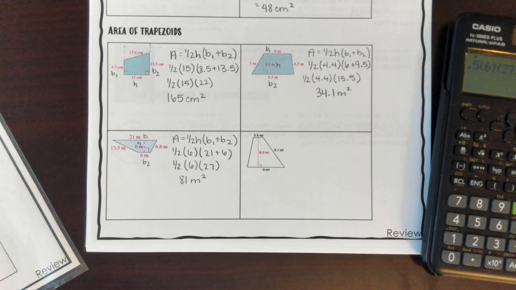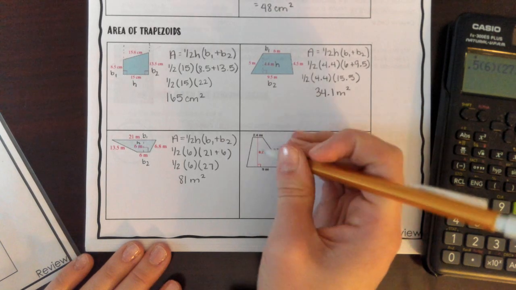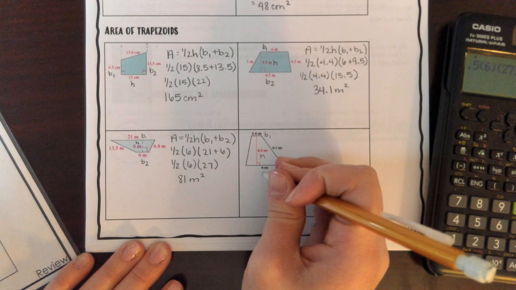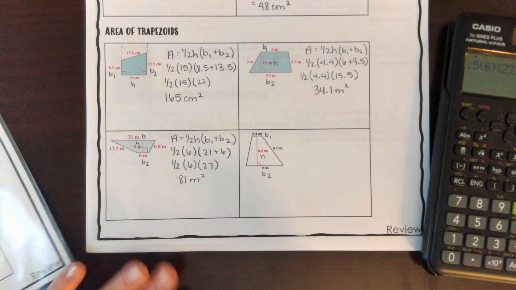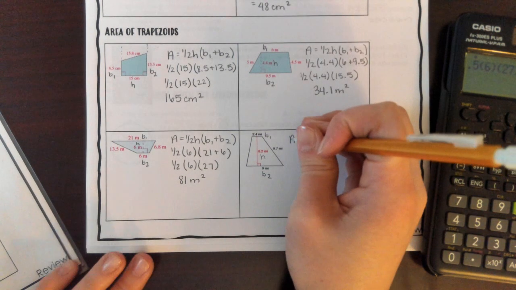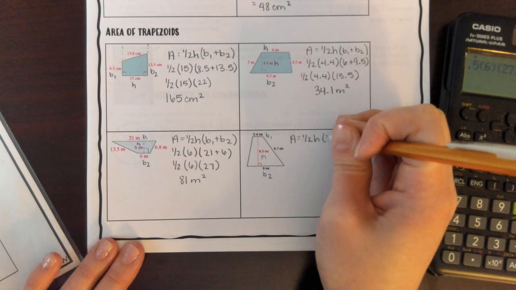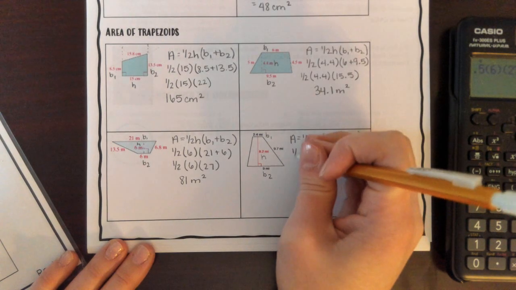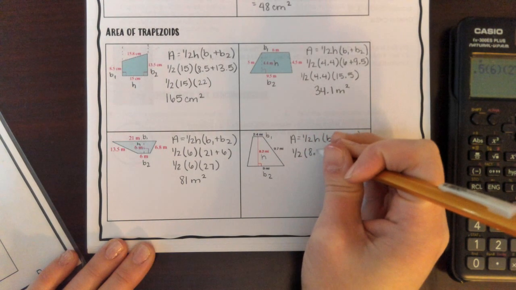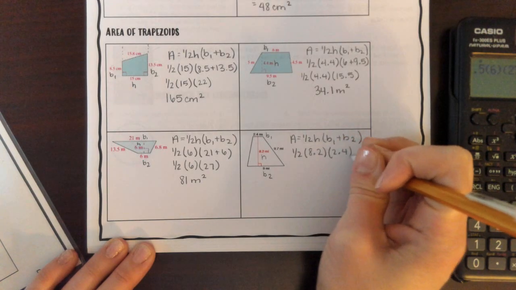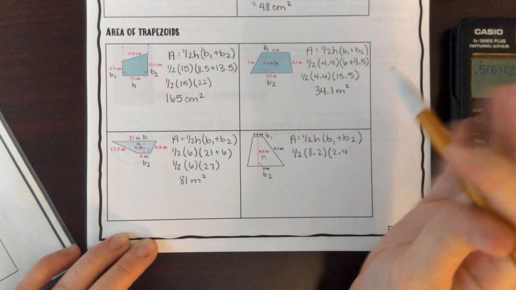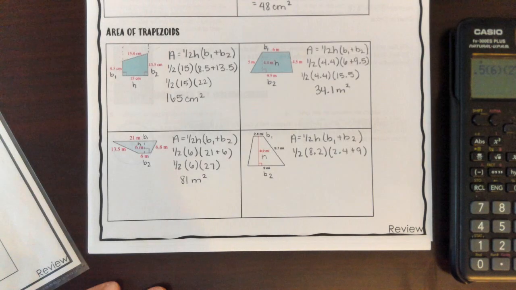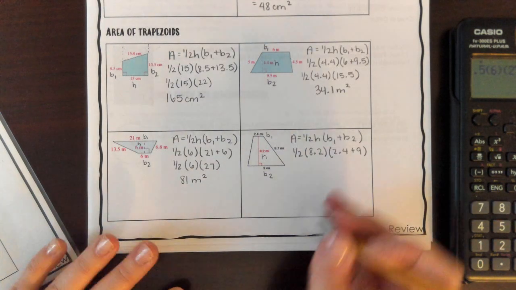Okay, now looking at the next one, here is my right angle, which connects my two bases. So 8.2 is your height, 2.4 is my first base, 9 is my second. Okay, so we're going to plug it all in. 2.4 plus 9 is going to give you 11.4.